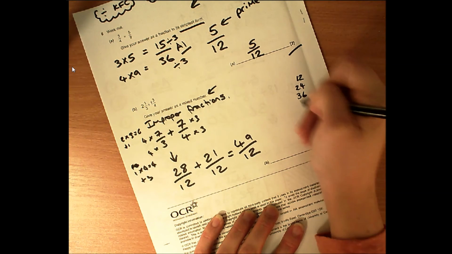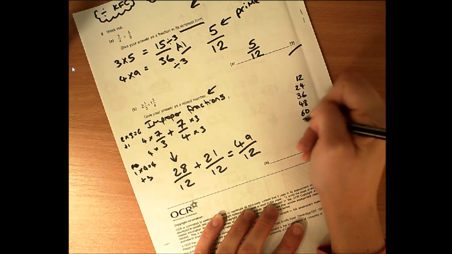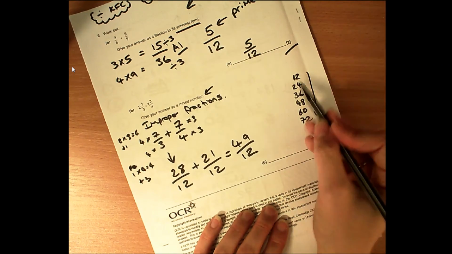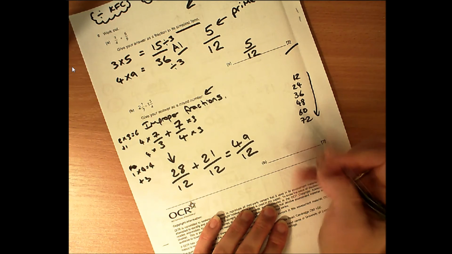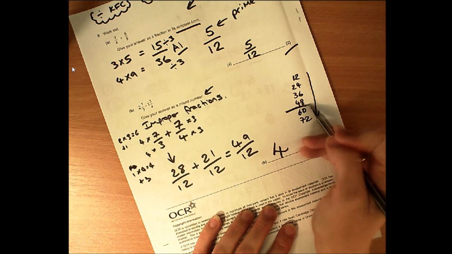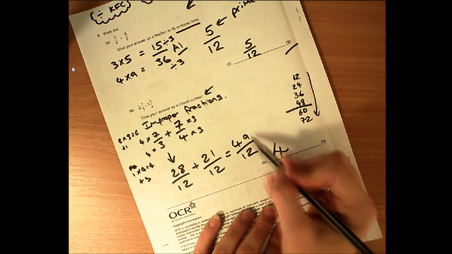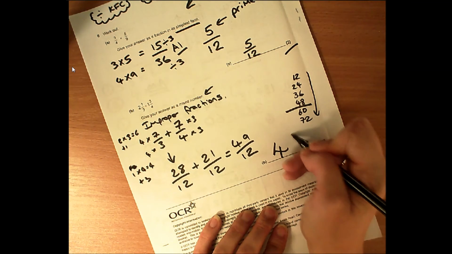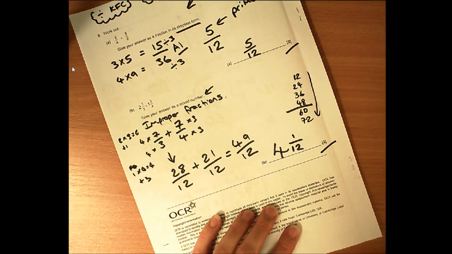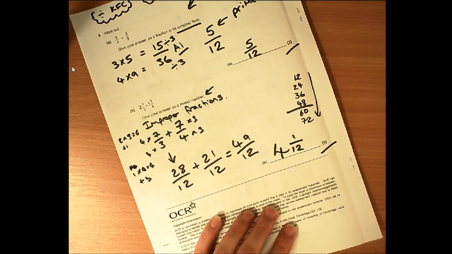So 49/12 is an improper fraction. I'm going to list out my 12 times table like I did in an earlier question to make sure that I get this right. So 12, 24, 36, 48. So 12 goes into 49 4 times. I've got 49/12. So I've got 1 remainder, and that's 1/12, which is remaining, and that gives me my 3 marks.